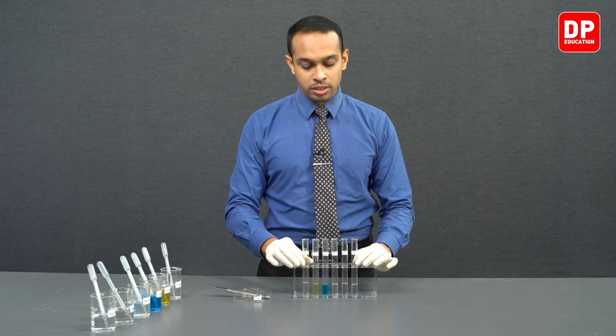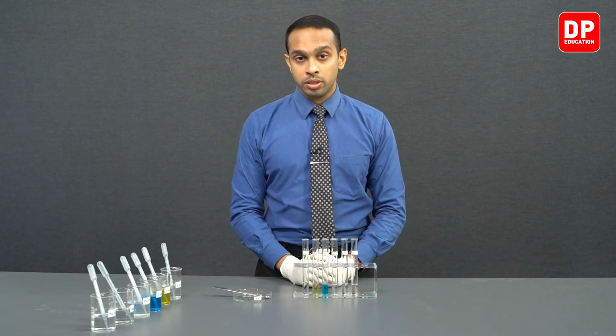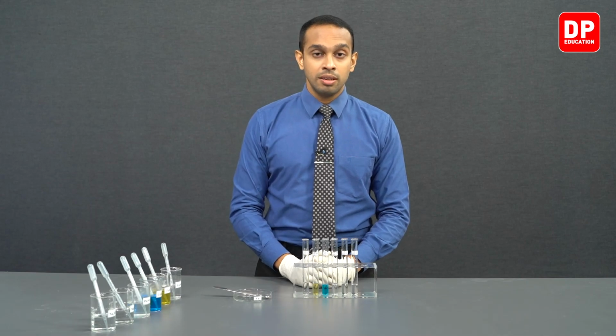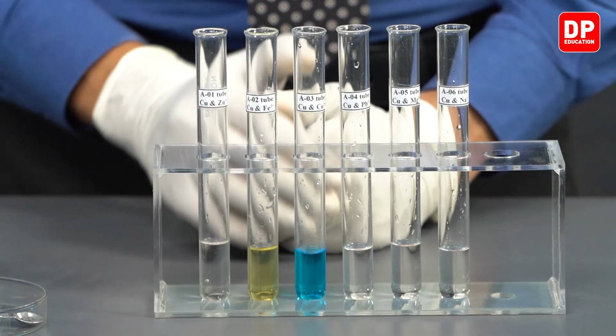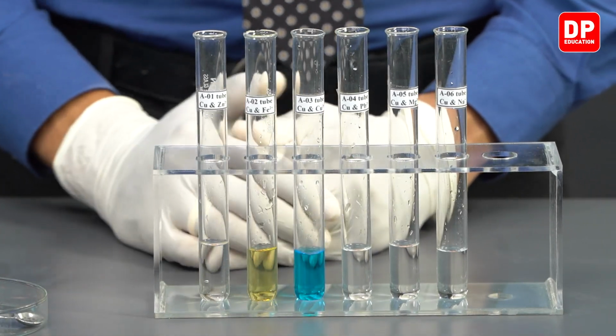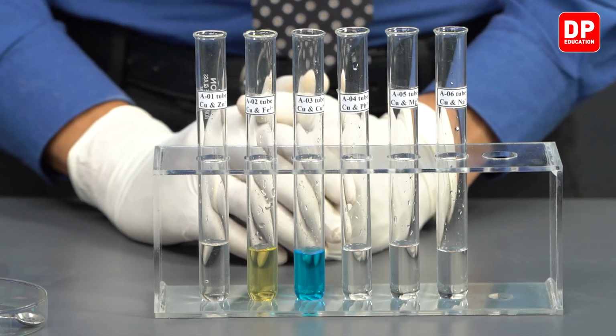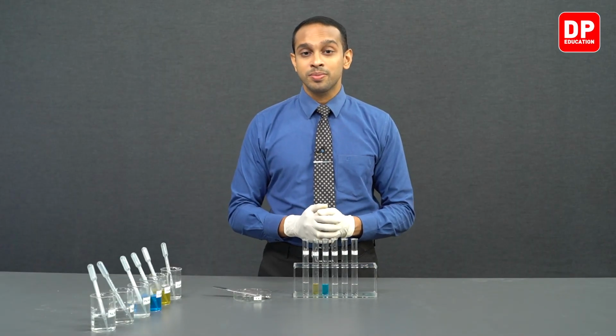Now students, what does this communicate to us? So we can conclude after observing these observations that copper metal was not reactive enough compared to all of these metal ions or metals. Copper metal was not reactive enough to displace any of these metal ions as they are metal.